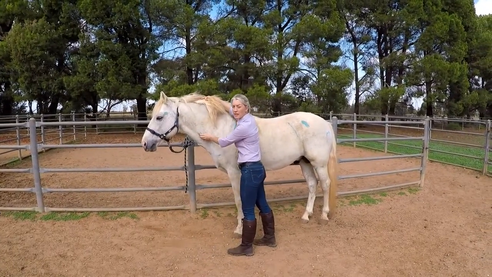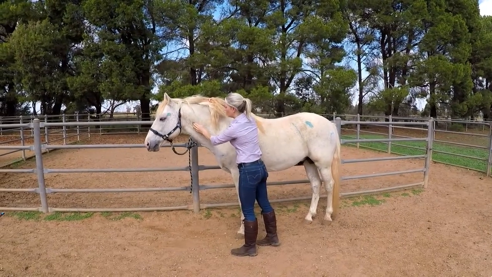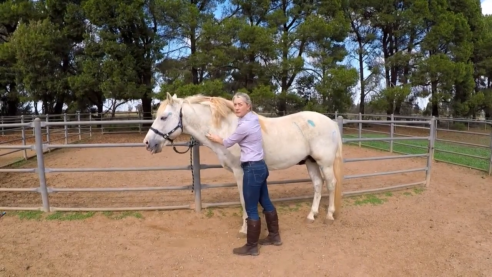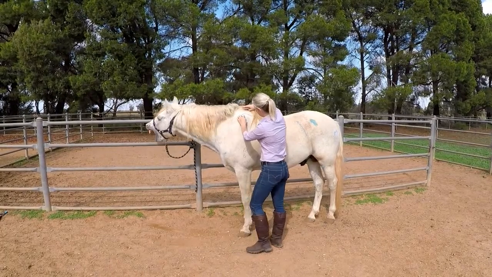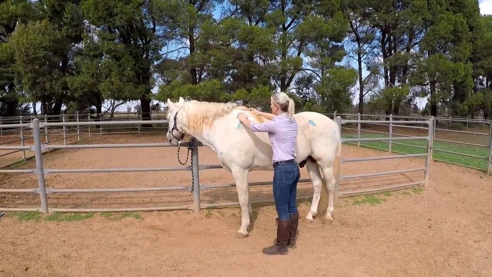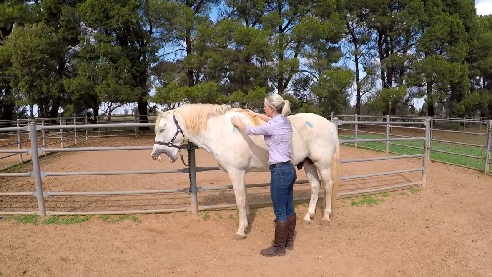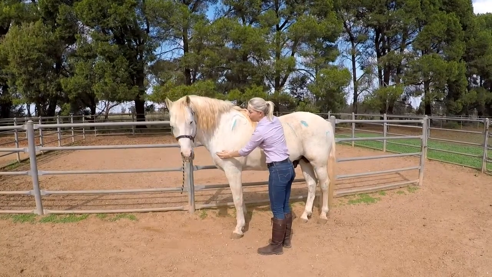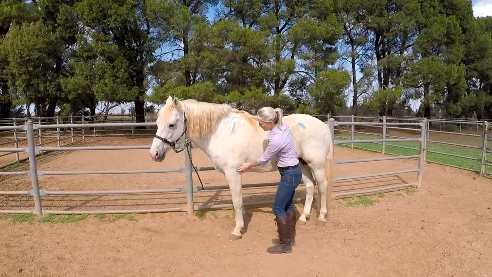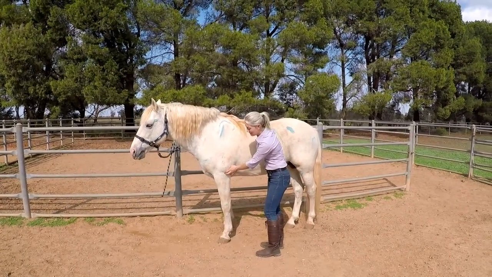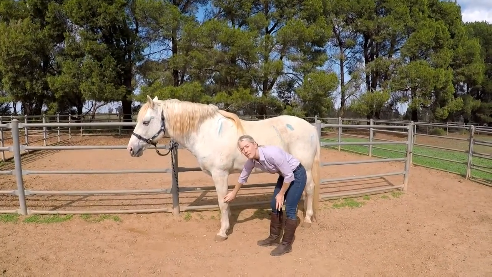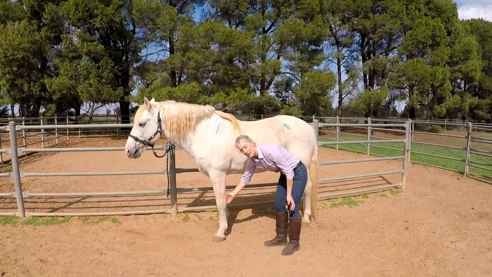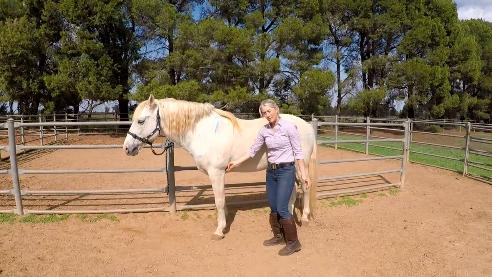Transverse process of C5. 1, 2, 3, 4, 5. Scapular spine and scapular cartilage, cranial border of the scapula. Points of shoulder. Proximal tuberosity of the radius. Distal tuberosity of the radius. Accessory carpal bone. Olecranon, point of elbow.